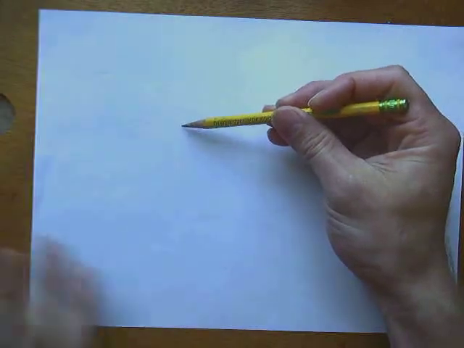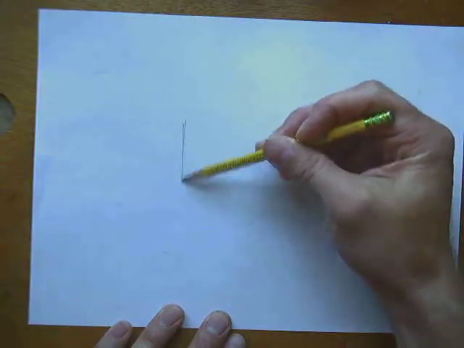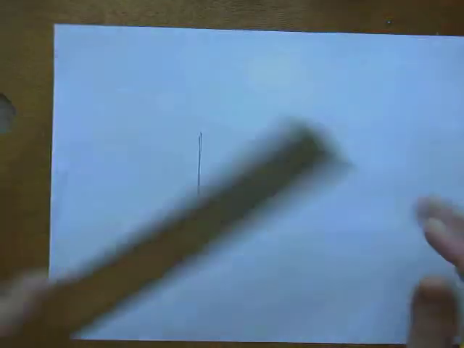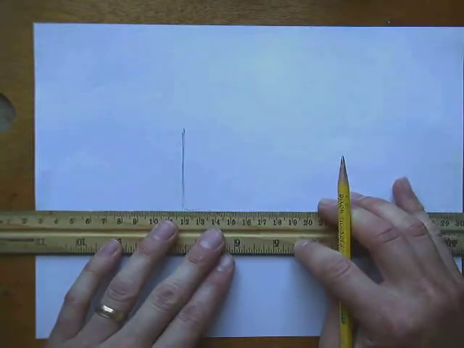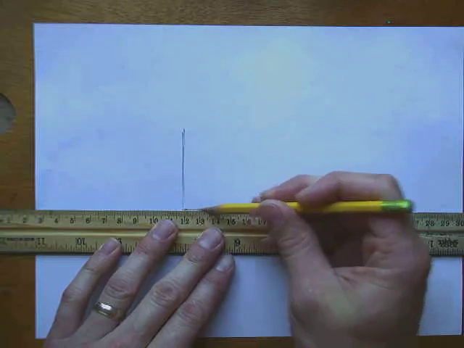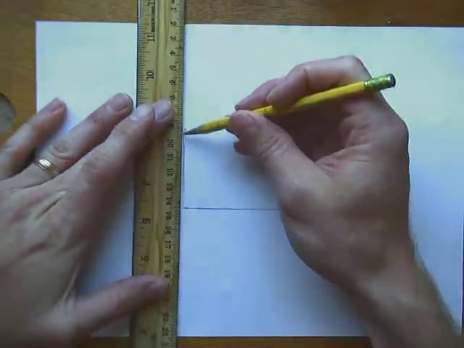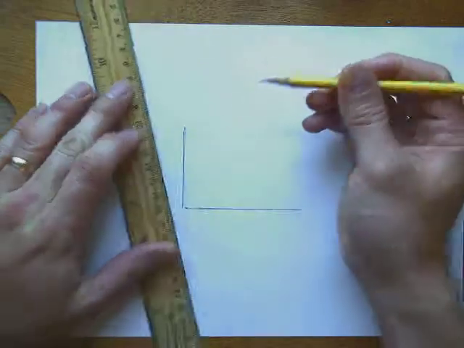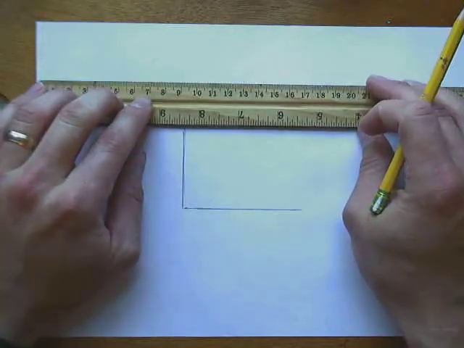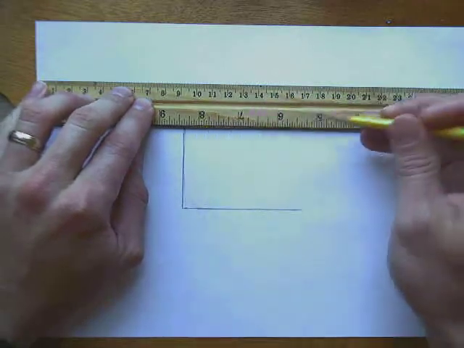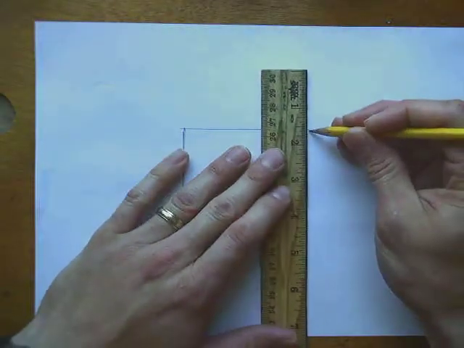And then what you want to do first is, with a ruler or freehand if you don't have a ruler, draw a square or rectangle in approximately the middle of your paper. Does it have to be perfectly in the middle of your paper? Absolutely not.